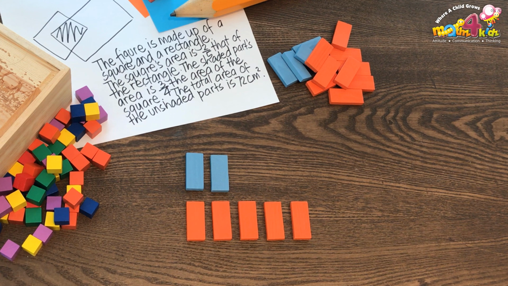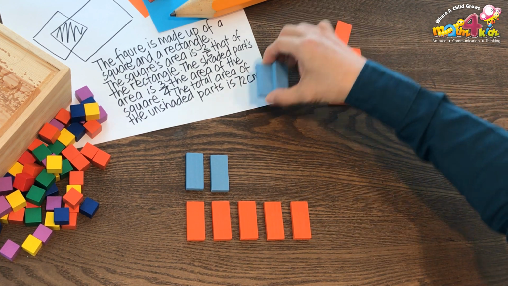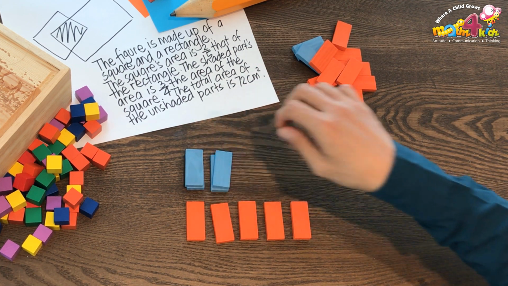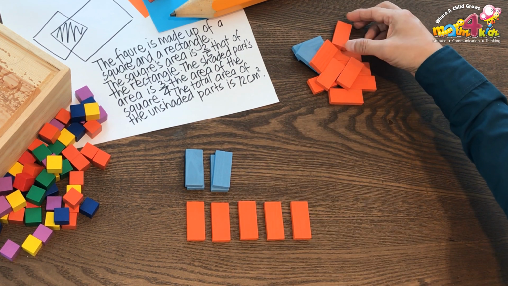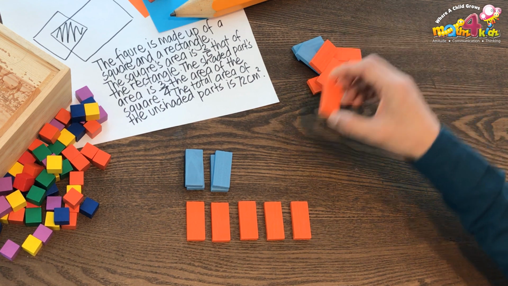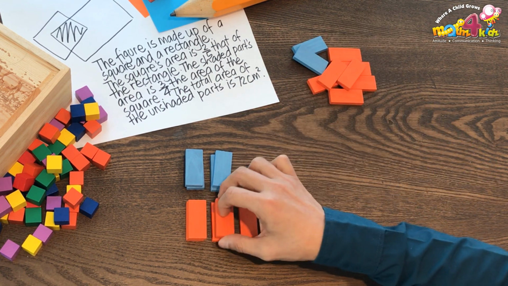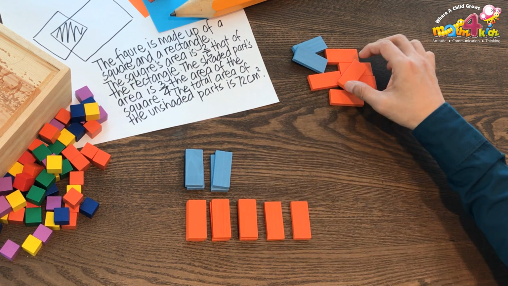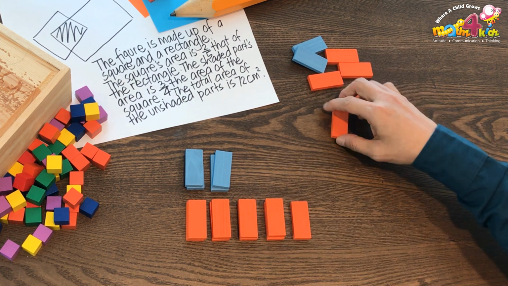How many units should I use to represent the area of the square so that showing 3/4 is quite convenient? Perhaps using 4 units. And if I use 4 units to represent the area of the square, instead of 5 pieces, how many should I use for the area of the rectangle? Is this a suitable model?